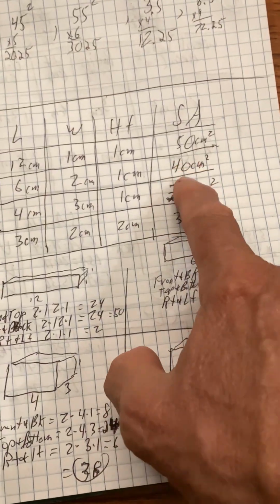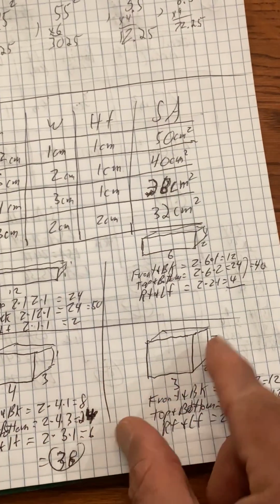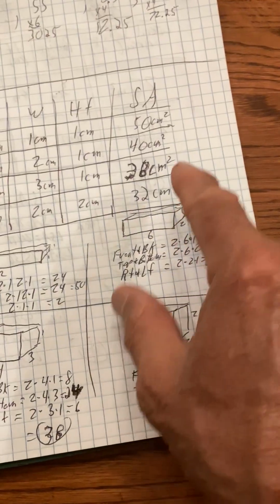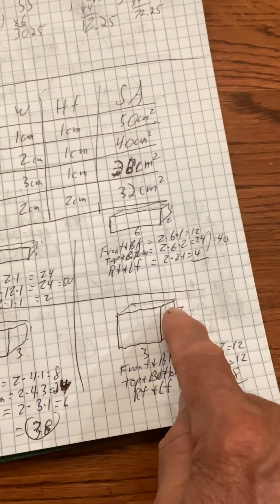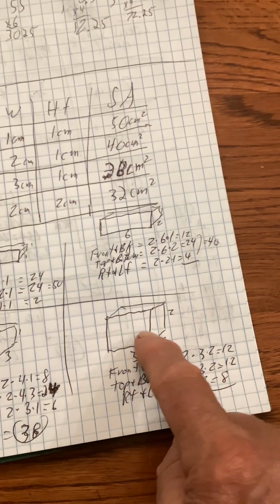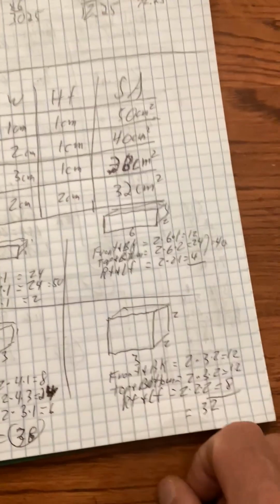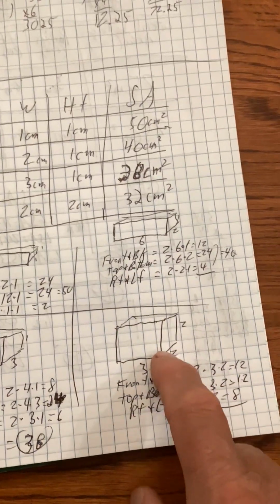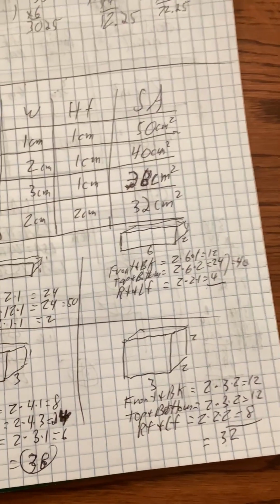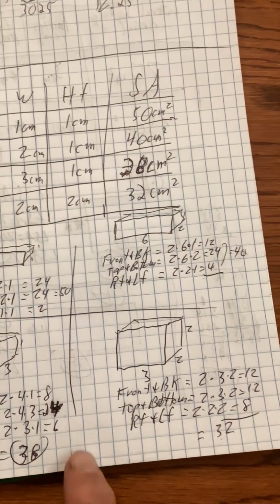So notice the numbers are getting smaller. As you get closer and closer to a cube, the numbers get smaller and smaller. Actually, the one that would give you the smallest surface area would be a ball, a sphere. But if it's like a polygon, a square would give you the smallest surface area.